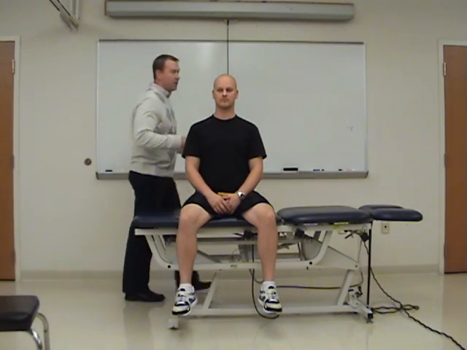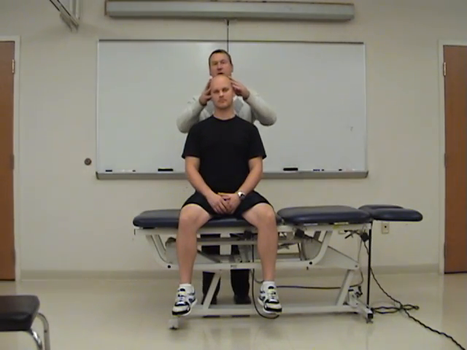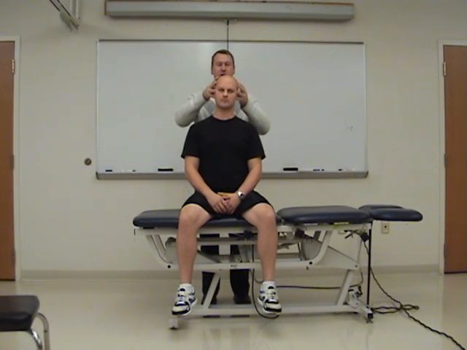Sometimes you'll have to guide the patient, so that you're not looking at side bending through the entire cervical spine. So we want to get more of a segmental side bend to either side, and we should see roughly 5 degrees to either side.